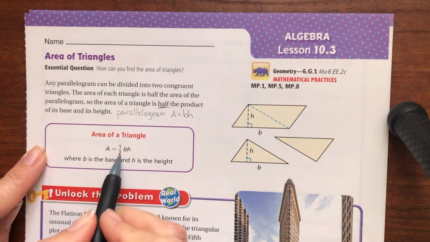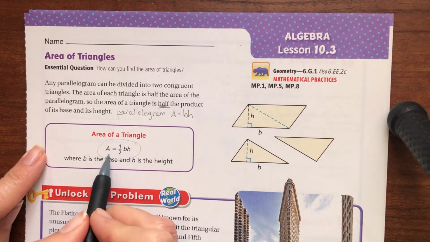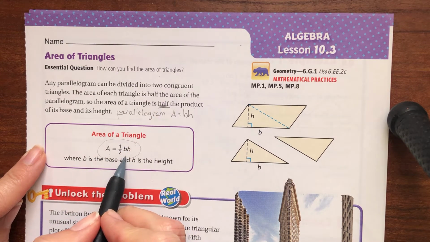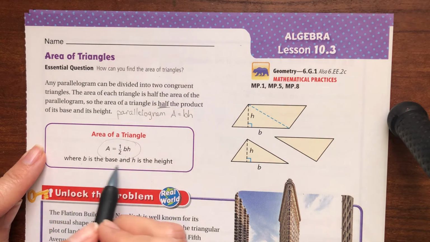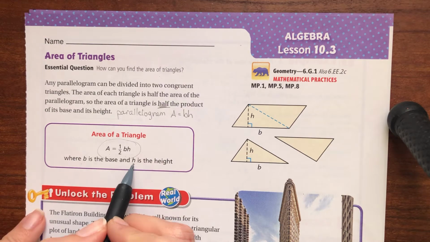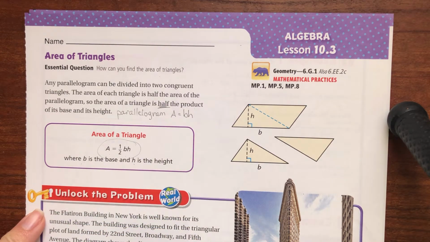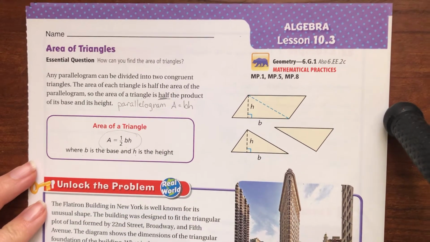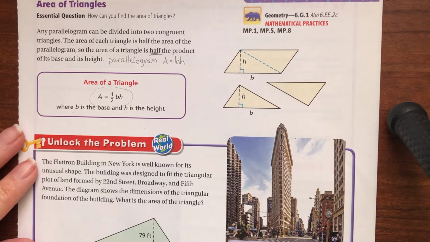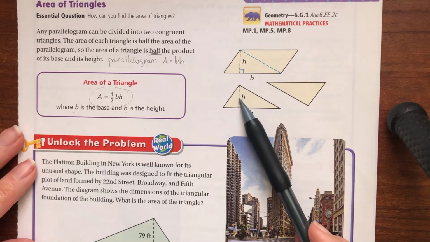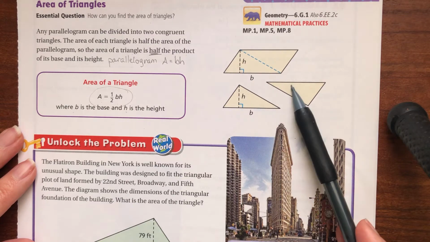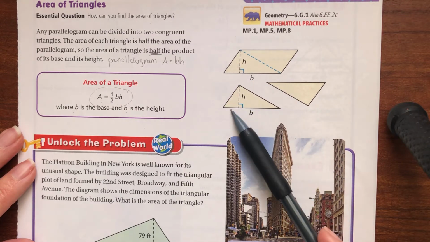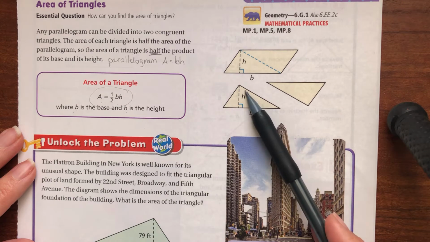That's all they're saying. And we write it like this: area equals 1/2 base times height, where B is the base and H is the height. All right, so let's jump into it. Oh, and here we have examples of a base and a height. As these two triangles were cut apart and spread apart, this is the base, this is the height.